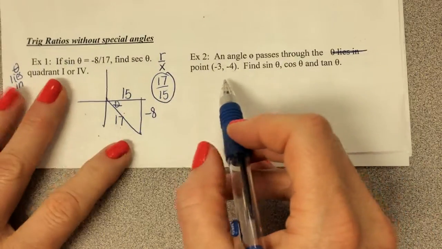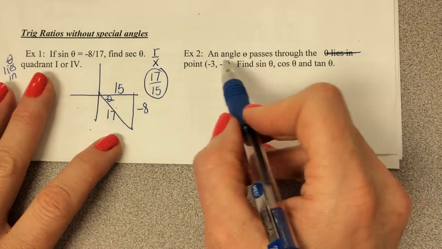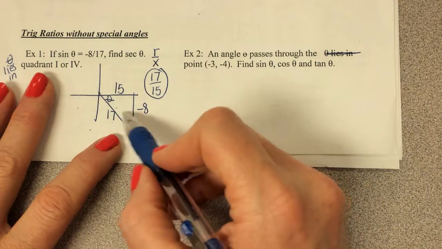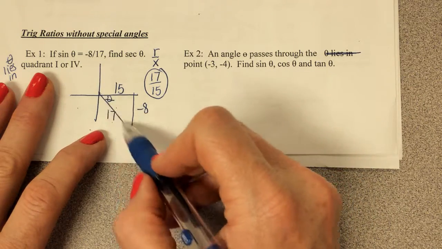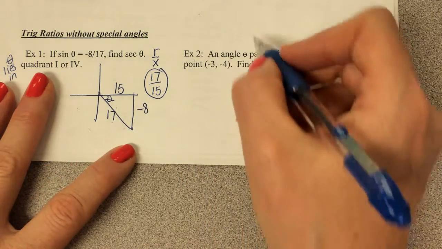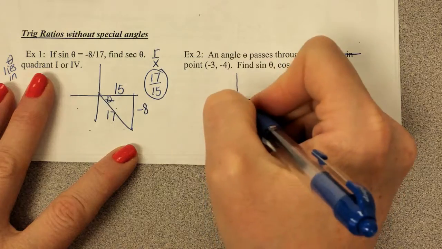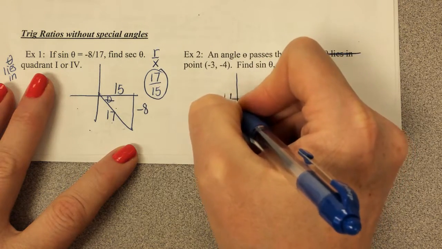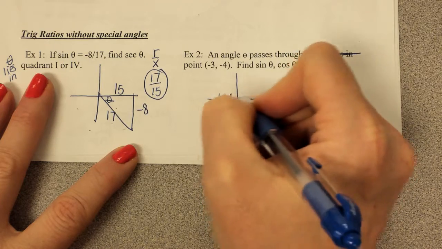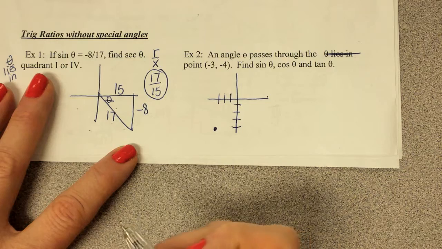All right. An angle theta passes through. Now, another way this could be written is an angle theta's terminal side. Terminal side just means the radius right here. So an angle theta passes through the point -3, -4. So I have to plot that point. X is -3, y is -4. So even though it says passes through, it really means that that's where it's ending.